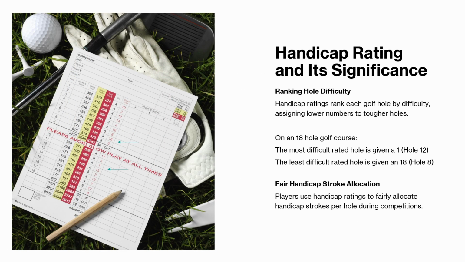Other information that you'll find on the scorecard are the hole difficulty ratings. The most difficult hole on the course will be given a rating of 1. The least difficult rated hole is given an 18. And then the others are balanced obviously between 1 and 18. The reason for this is that it allows you to allocate strokes per hole depending on your handicap to give you a fair net score.